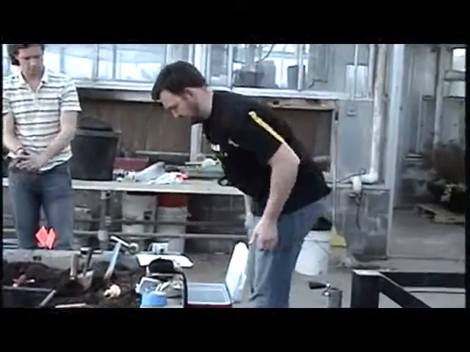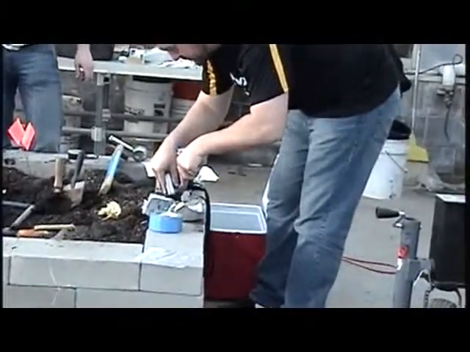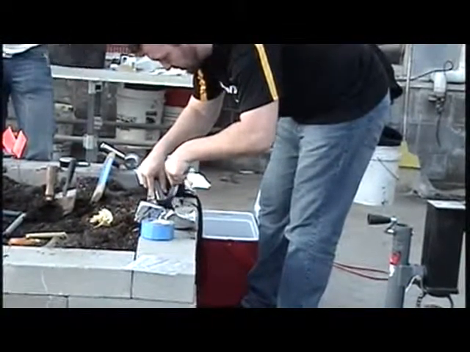Researcher 3 will remove all of the sample from the scoop onto the foil and fold the foil around the sample.